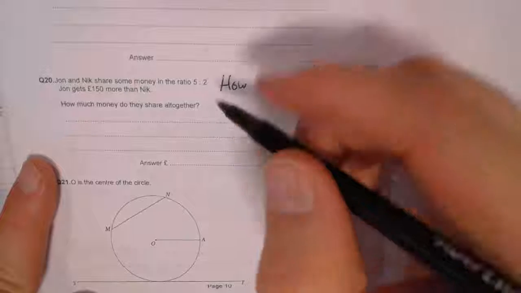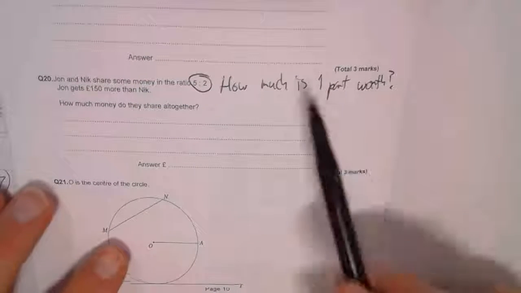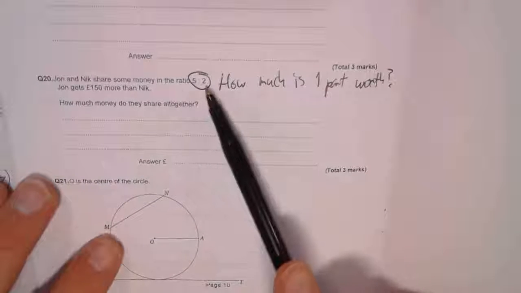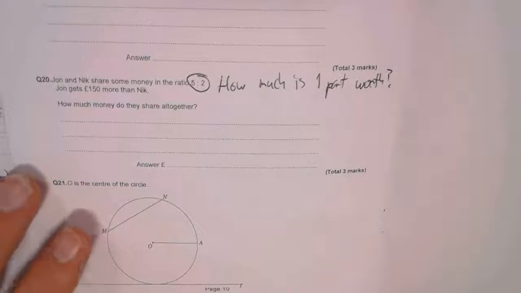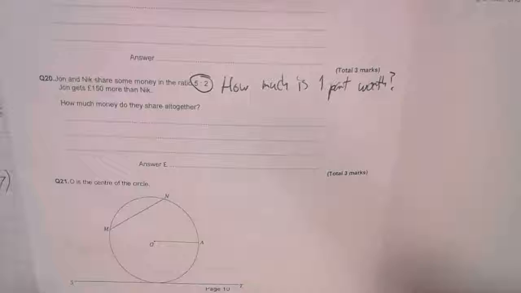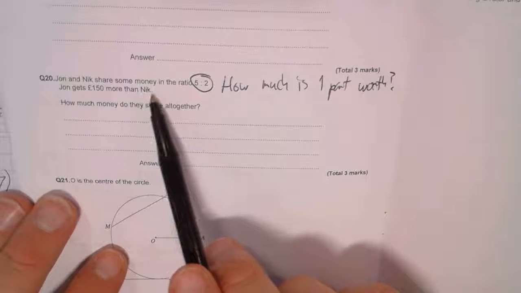Now, in this case, I'm going to just have a look at this here. So how much is one part worth is your key question. The ratio here is 5 to 2. Now, you're not going to just add them up here. You're not just going to add and divide by how much money you've got. No. John has £150 more than Nick.